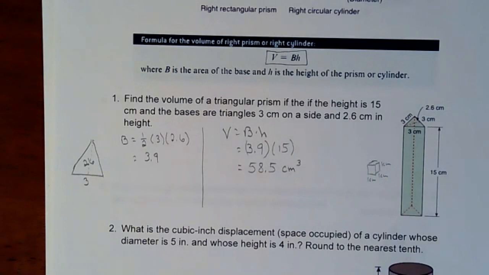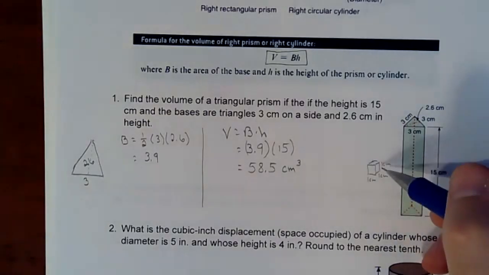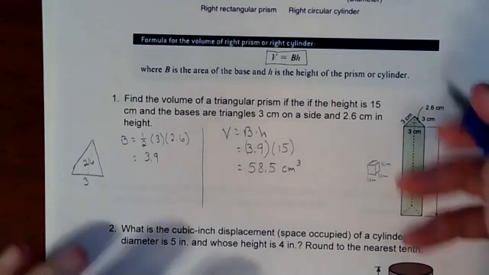Okay, so cubic centimeters, cc's, heading in the medical field. Isn't it like 1 cubic centimeter equals 1 milliliter?